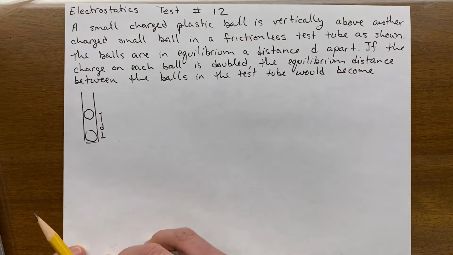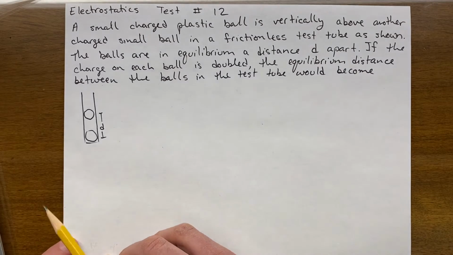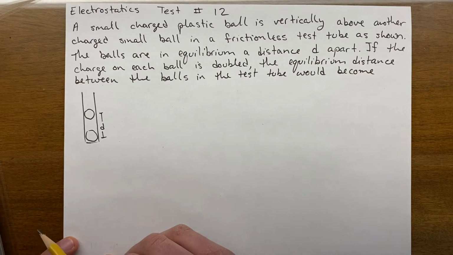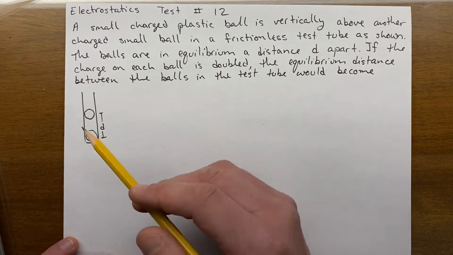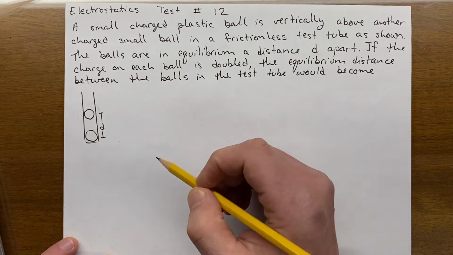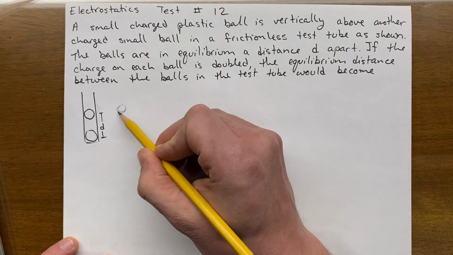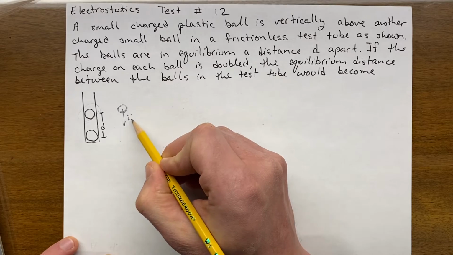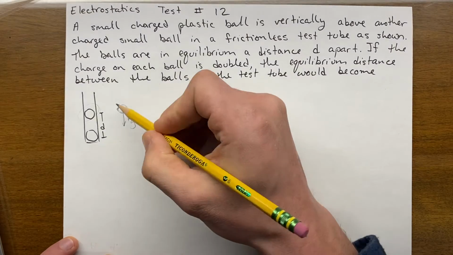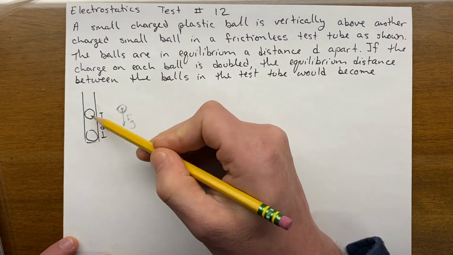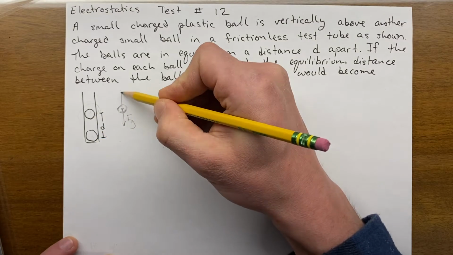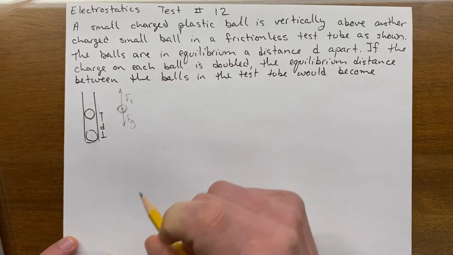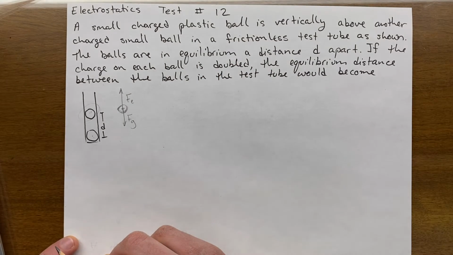Okay, so they give us a picture. Two spheres, they have charge on them. We don't know the charge, but we know that they're distance d apart. If they're at equilibrium, we do know something. We know that this ball feels equal and opposite forces. So gravity is pulling it down, Fg, and that means whatever this electrostatic force is between these two spheres must be repelling it up. So I'll call that F little e for our electrostatic force.